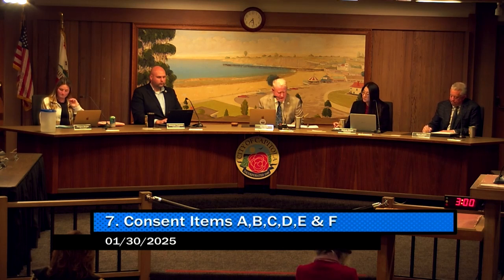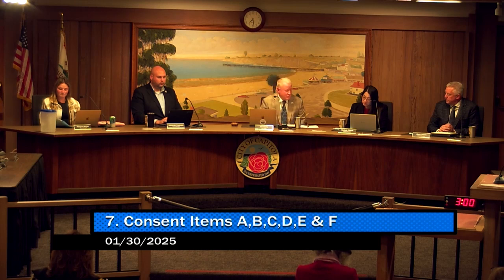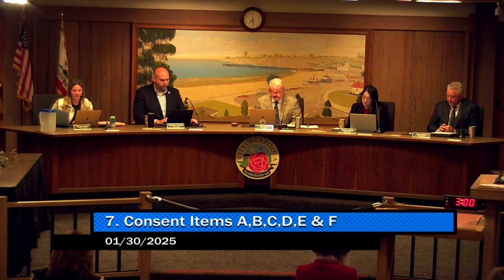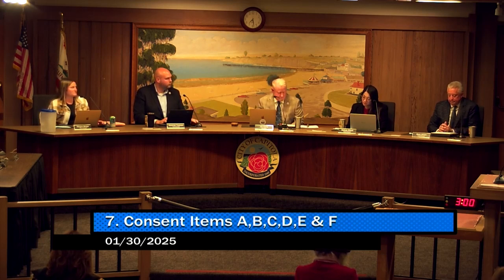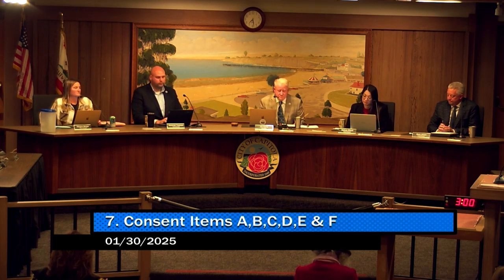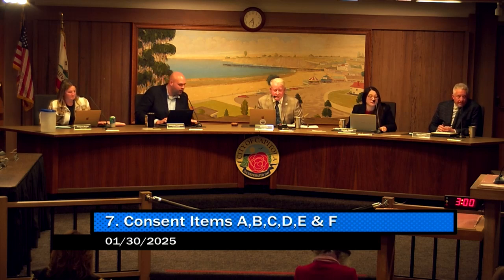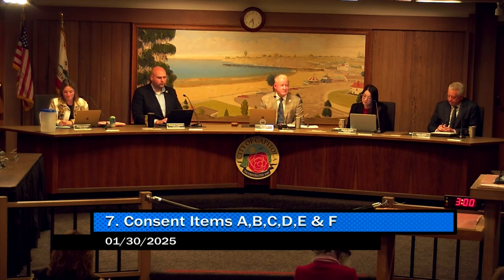That brings us to item 7, consent items. All items listed on consent items will be enacted by one motion from the list below, unless one council member would like to pull an item for discussion. I can move consent items 7A through F. Second. All in favor? Aye. Aye. Opposed? None.